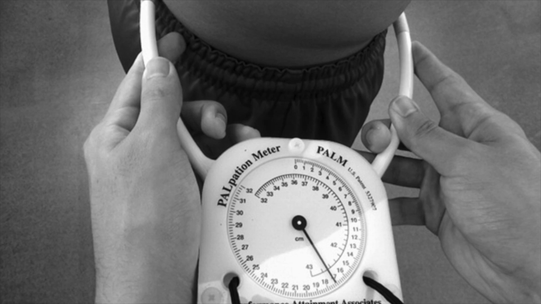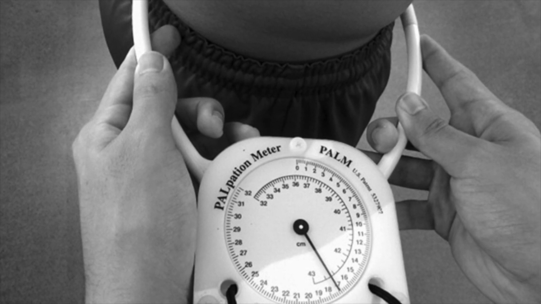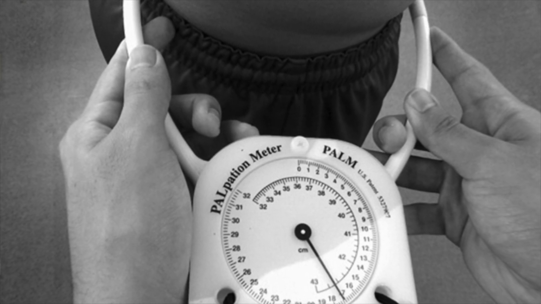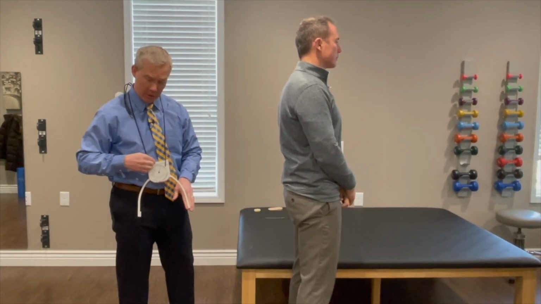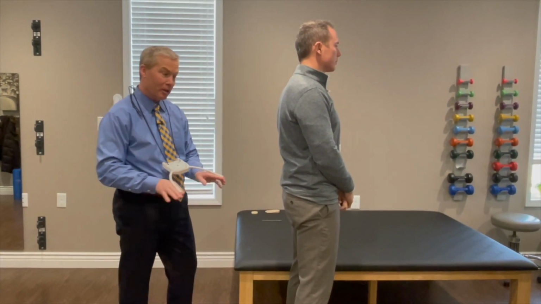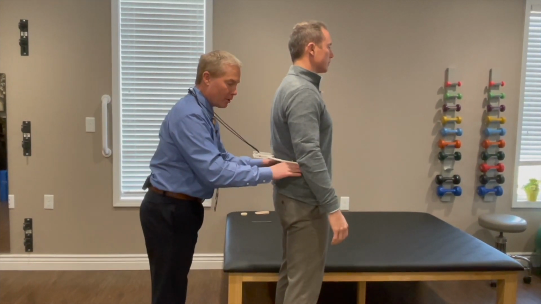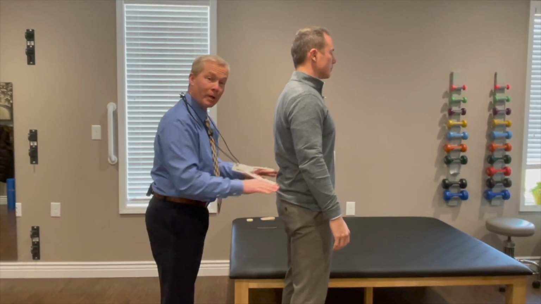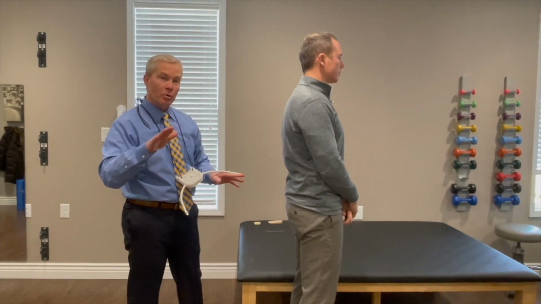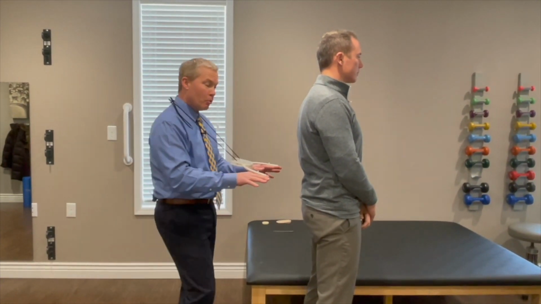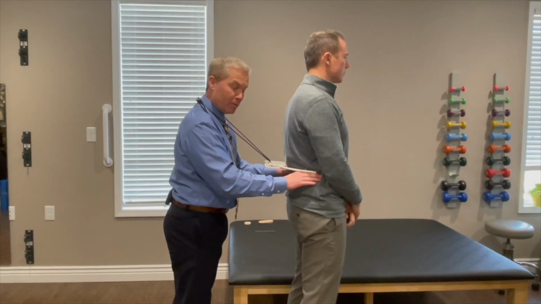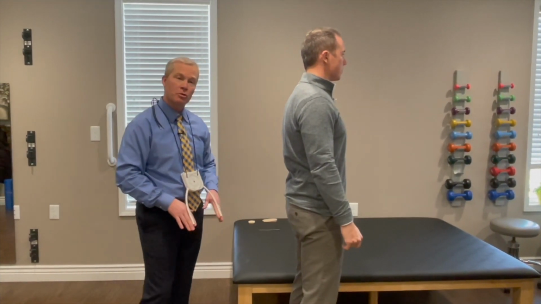There's a way to quantify this, and this is through something called a PALM. This PALM or palpation meter is something that can actually put a number on it, and it's a simple device. It's a caliper and an inclinometer with a little level ball in the middle. And so what we'll do is we'll measure with this, and then we can see which way the ball drops on the level. Whichever side the level is dropping towards, we know that's the short leg. And again, we're probably going to do 2 or 3 measurements from side to side and average those out.